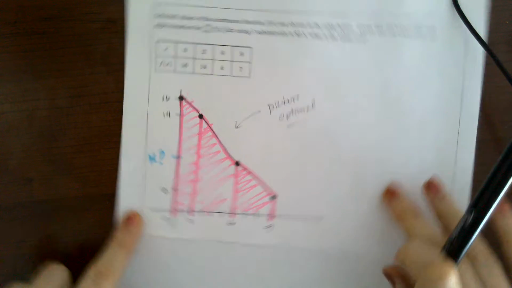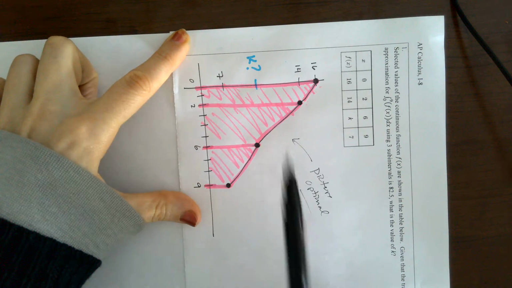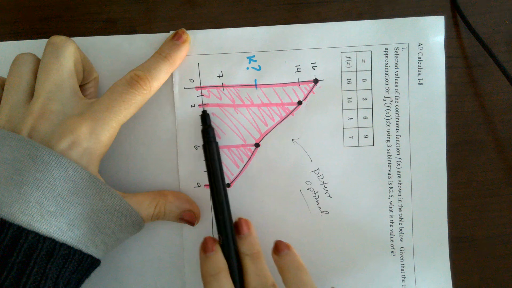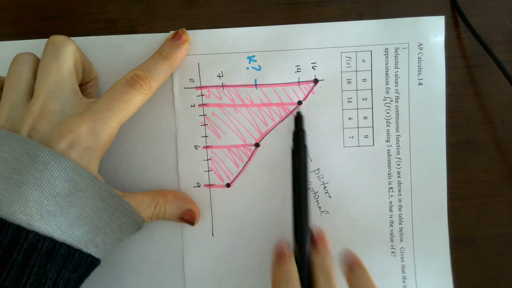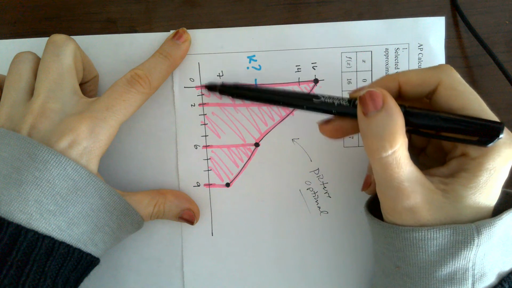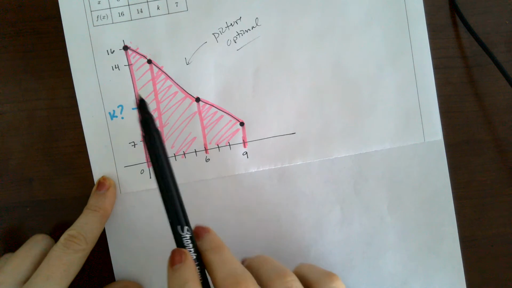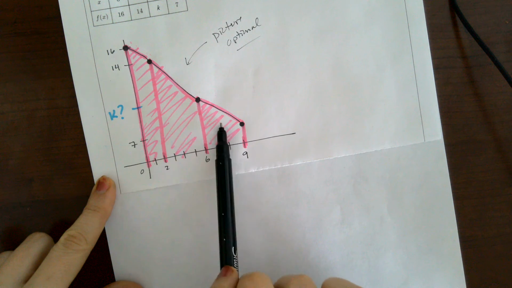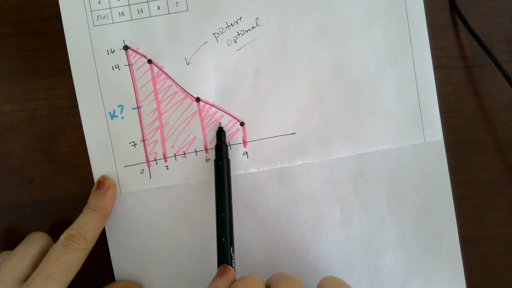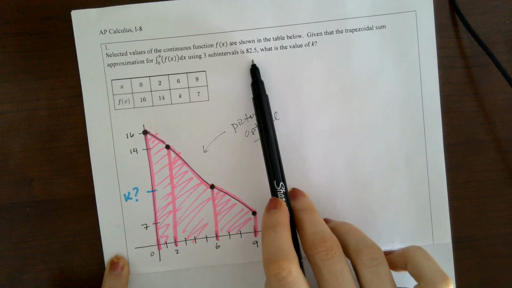And remember, these trapezoids are on their side. So the bases are really the y values, and the heights are the difference in the x values, or the length of the interval. All right, so what you've got to do is find the areas of all 3 trapezoids, and then we're going to set their sum equal to 82.5.